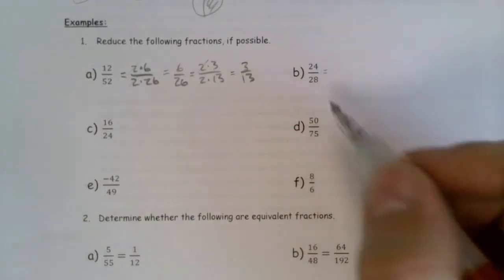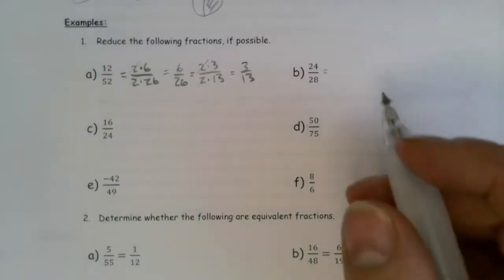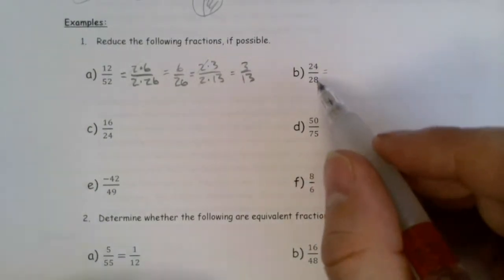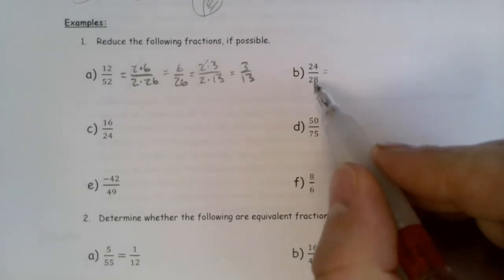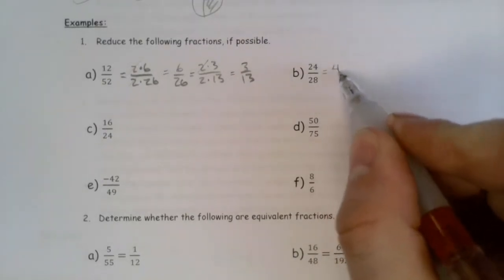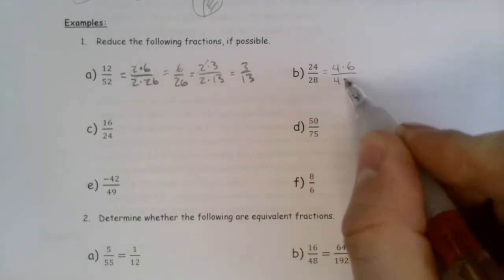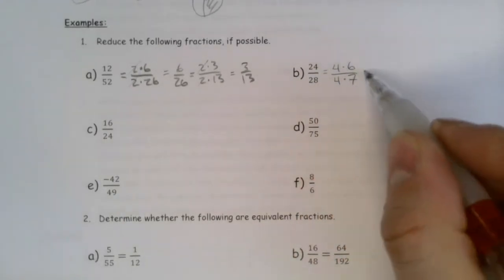Over here, 24/28. Again, I'm looking for something that's common to both. Now, in this case right here, I can see pretty quickly that the answer is going to be 4. I know that 4 times 6 is 24, and 4 times 7 is 28.